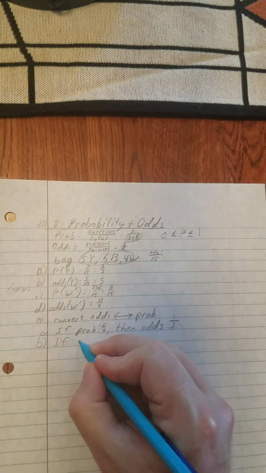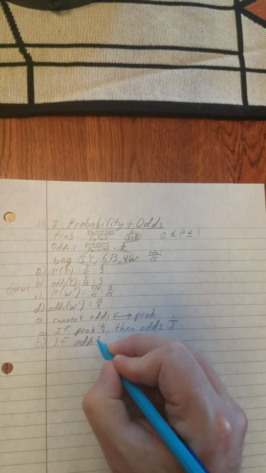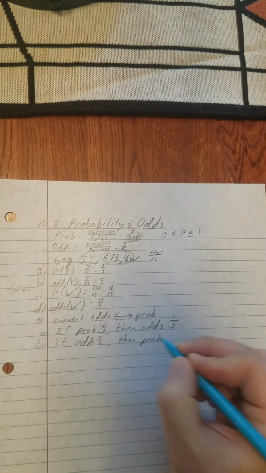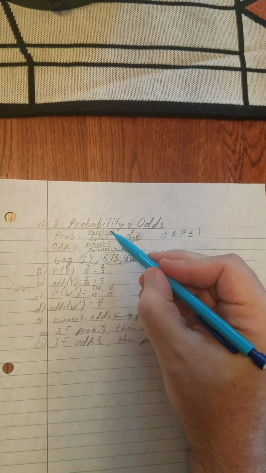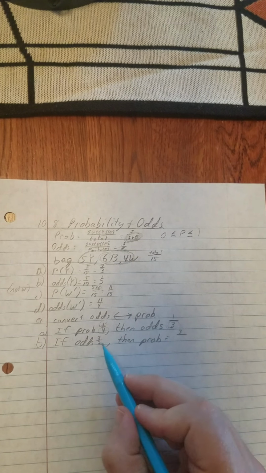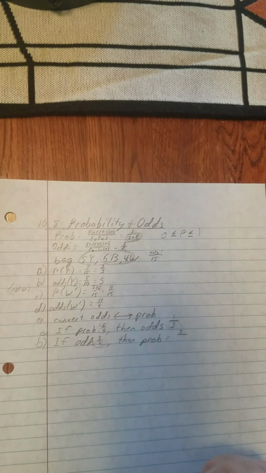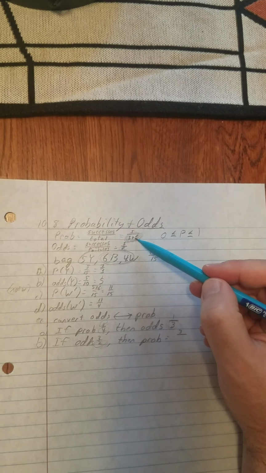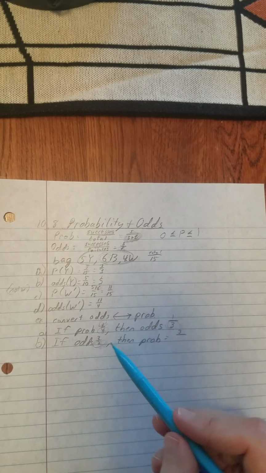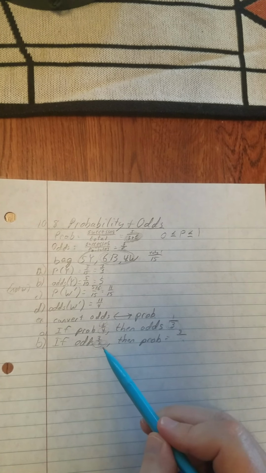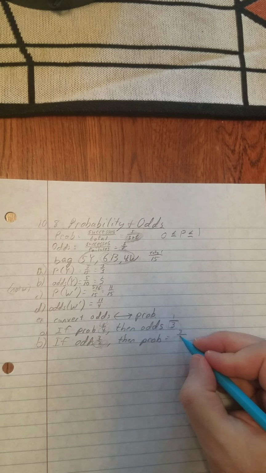Whereas the other way, if the odds are 3 halves, then what's the probability? Again, without really thinking too much, we should know that the numerator stays the same. So I can write 3 immediately. Now I got to figure out what I do with the denominator. Again, if we remember that the probability will always have a bigger denominator, how do I get this denominator to be bigger? What operation do I do? Well, I need to add. So 2 and 3 will give me 5.